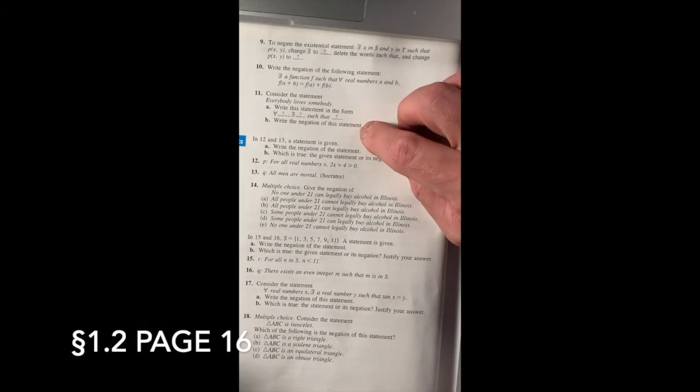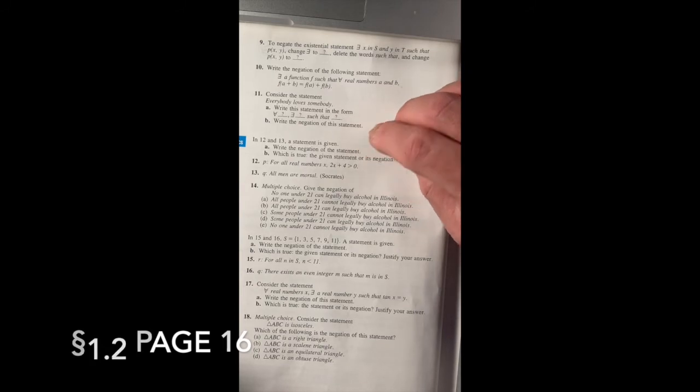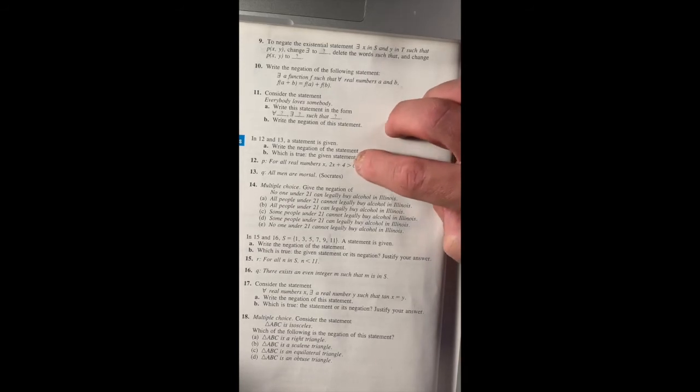For 12 and 13, statements are given; write the negation of the statement, and then say which is true, the given statement or its negation. We already know that if you have a universal statement and you're doing the negation, it's going to become an existential statement.